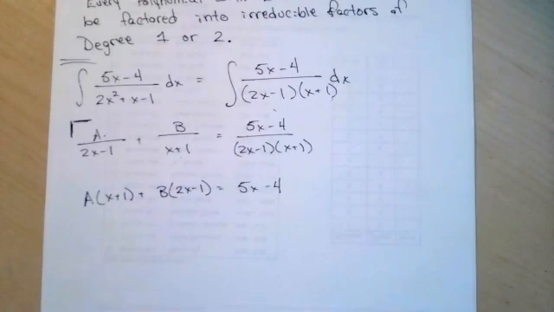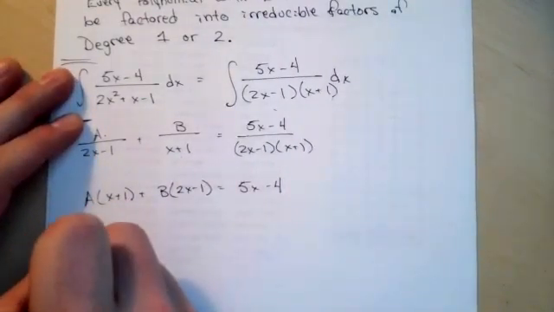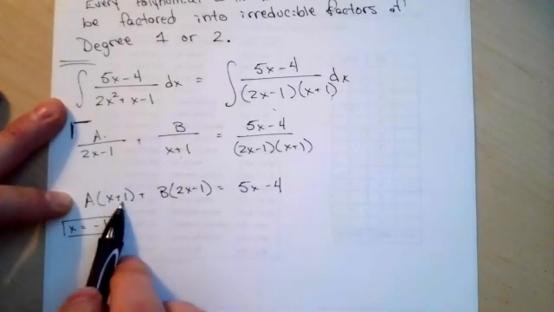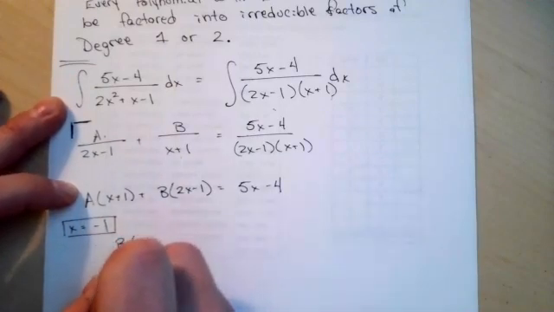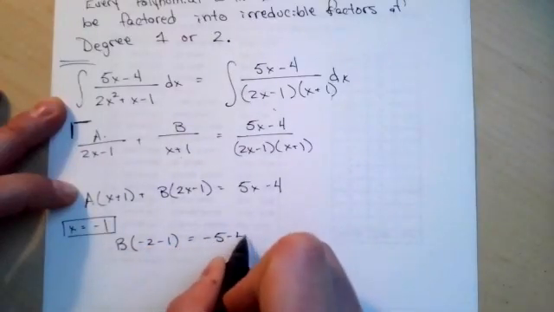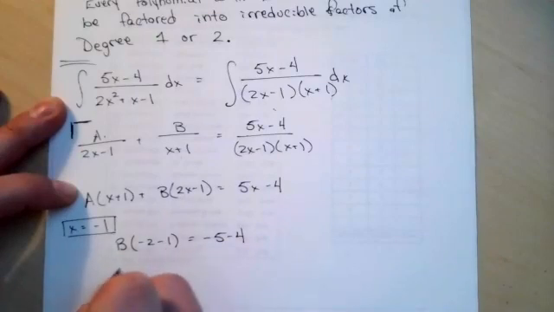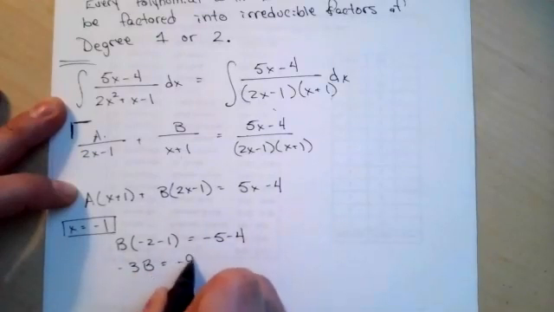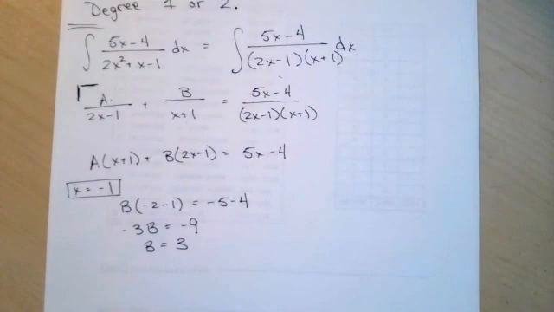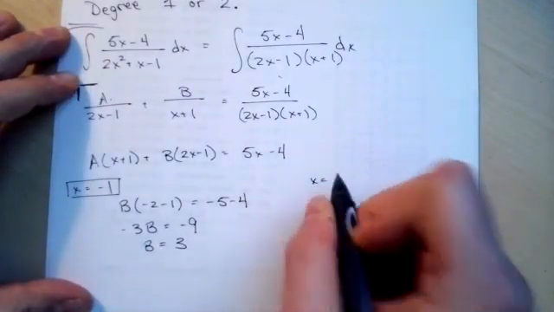We have an equation of polynomials again. Polynomials will be equal for all values of x, including when x is equal to -1. So when x is equal to -1, this term, the A term, is going to be 0, and we will have B times (-2 minus 1) equals -5 minus 4. And so we will get -3B equals -9. So our B is 3.